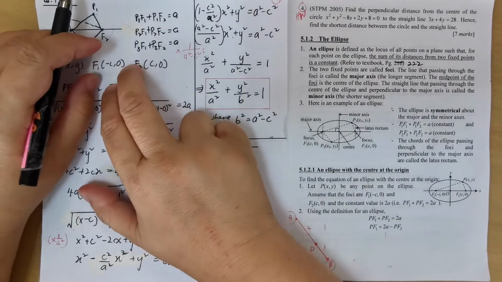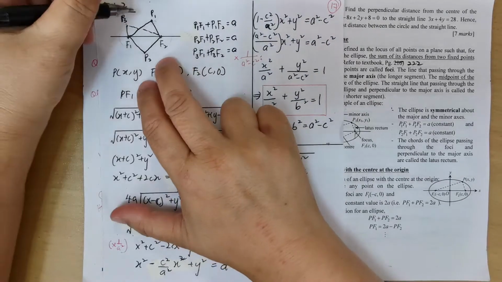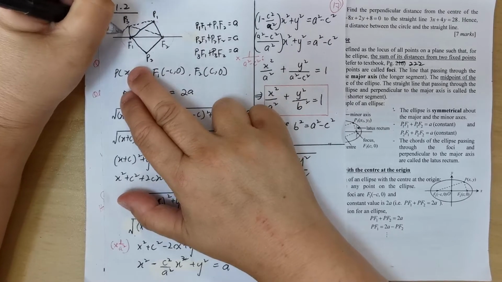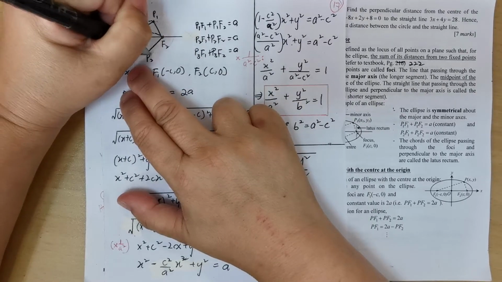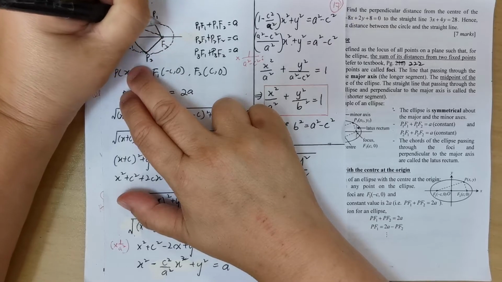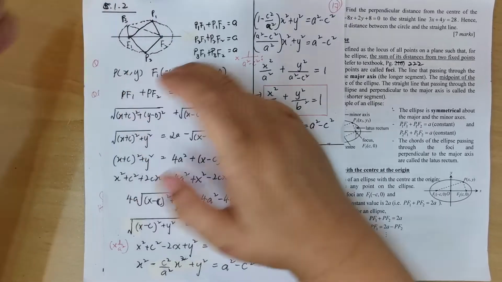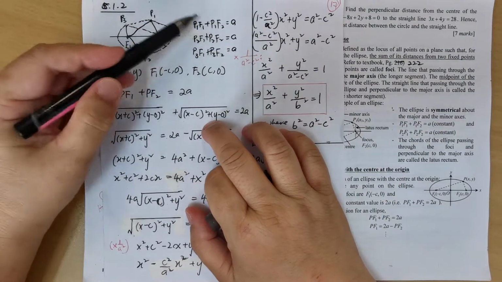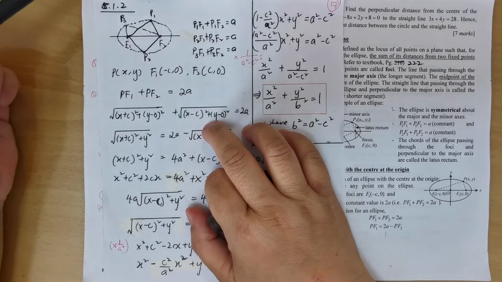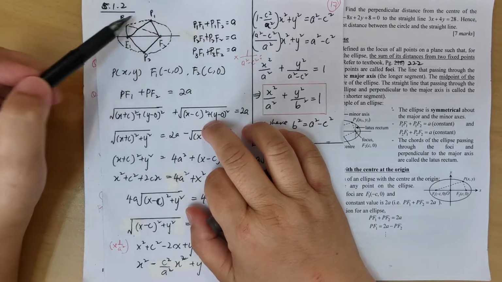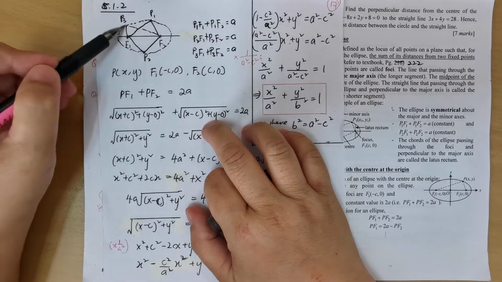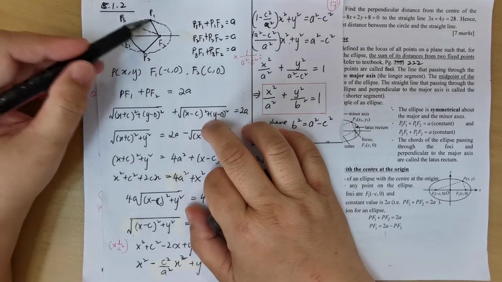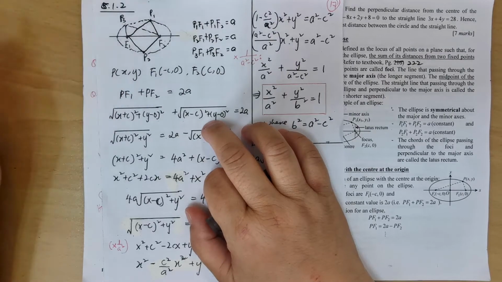So when you join all these moving points, it will form a locus. It will form the locus of the moving point P, which is an ellipse. P will move along here such that it satisfies this condition: wherever it is, the sum of its distances from these two fixed points must always be the same. So when we join all these moving points, you will see an ellipse.